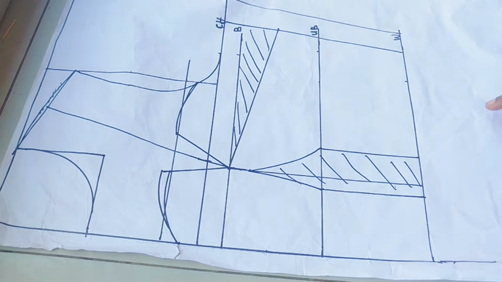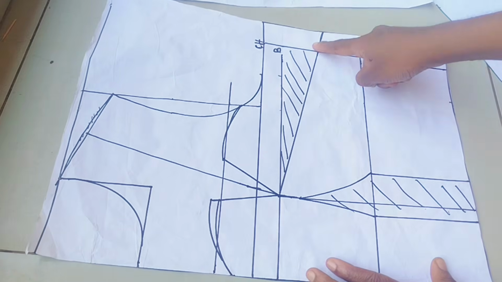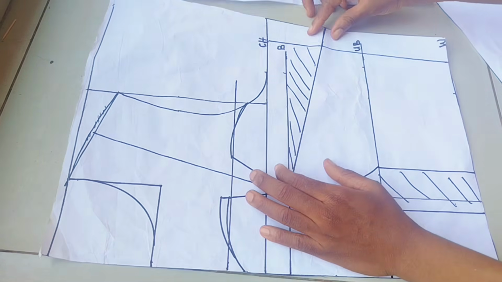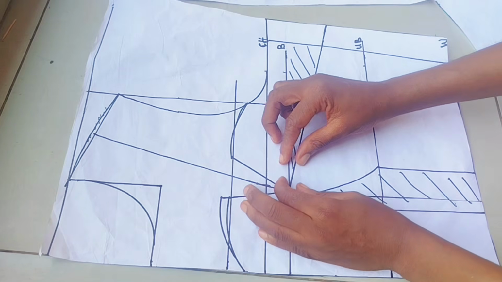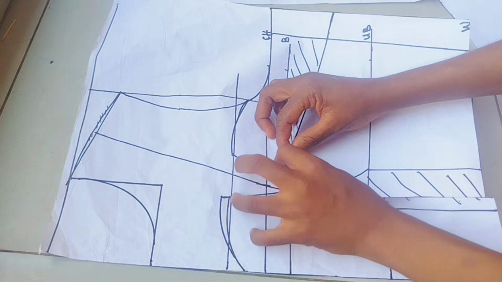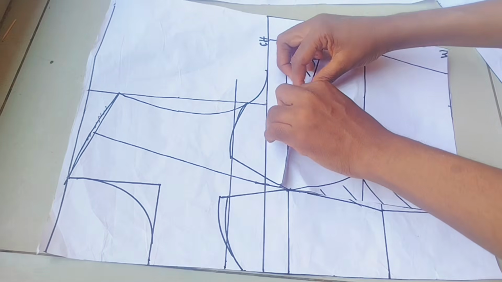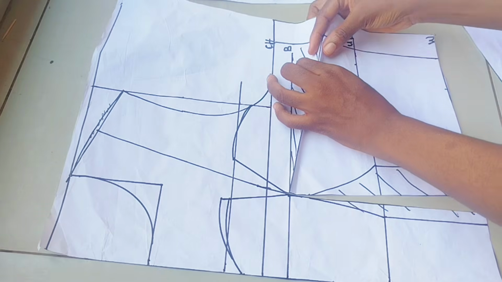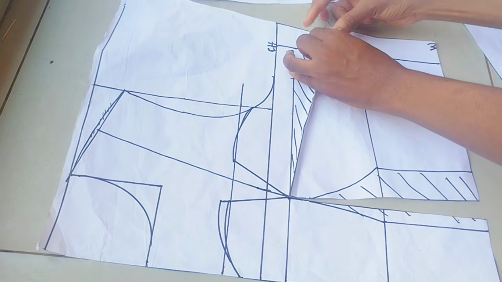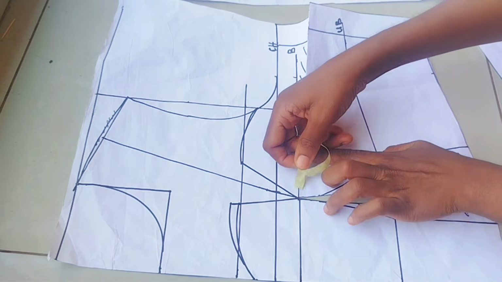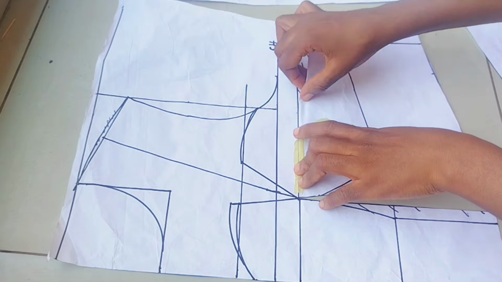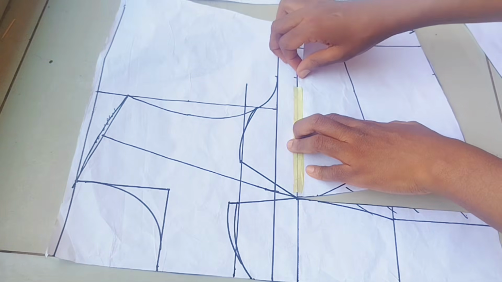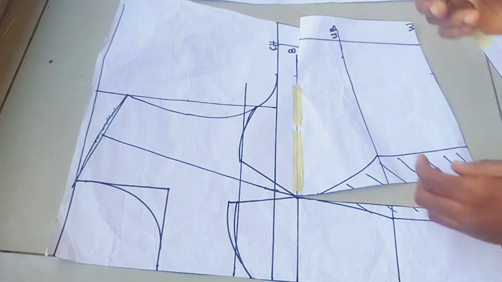Just to make sure the two lines are the same. So guys, the next thing we'll be doing now is the side bust tightening to eliminate it. First of all, we are going to open up the center area and then use the down line to cover up, just the way I'm doing it. Use it to cover up the side bust tightening, and after covering it up, then you use your masking tape to close it down.